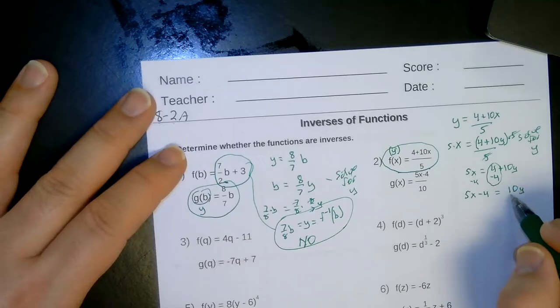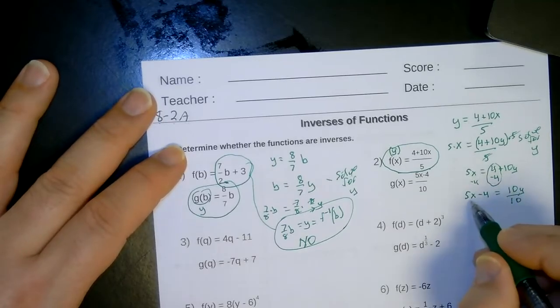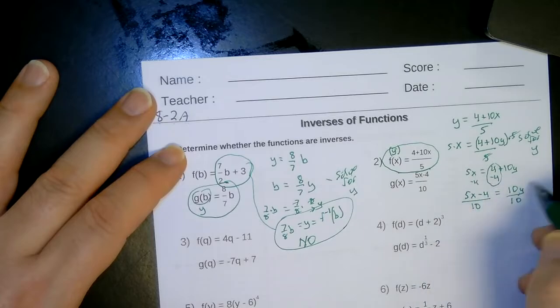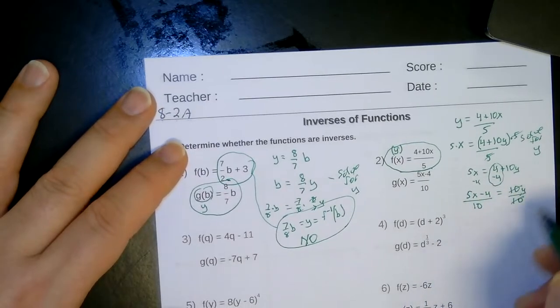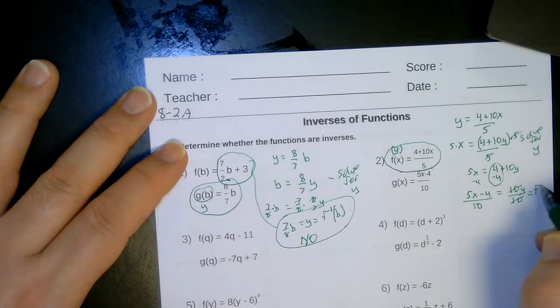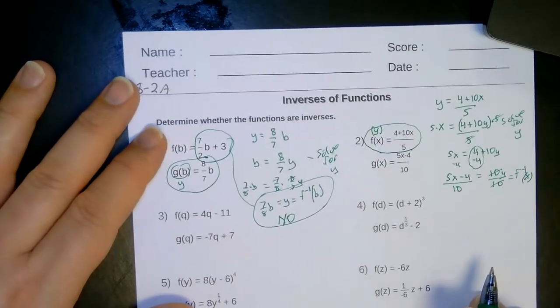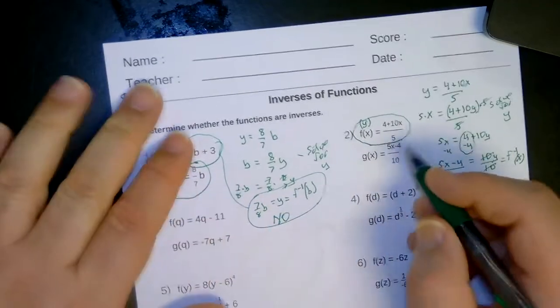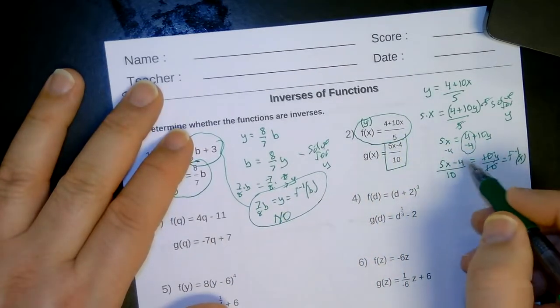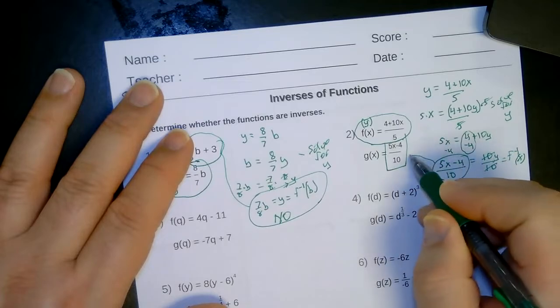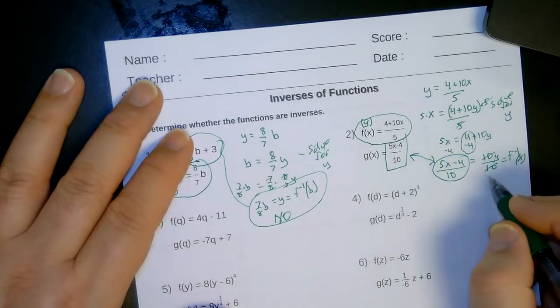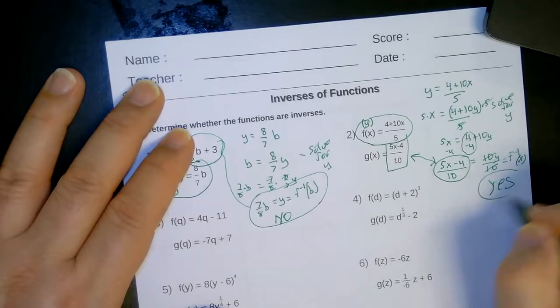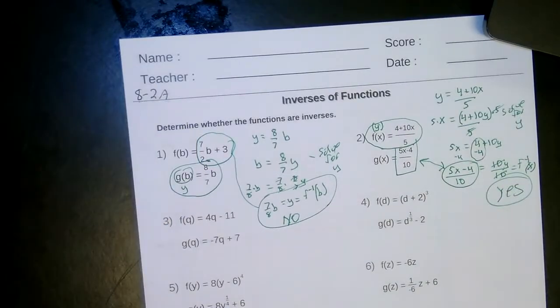The last step is to divide through by 10. So I'm going to divide everything here by 10. The 10's will cancel. Now let's see how we did, again using that function inverse notation. F minus 1 stands for function inverse notation. Did I get 5x minus 4 over 10? Yes, I did. They're sitting right there, and there it is right there. So these two are identical, so this is a definite yes. They're inverses of each other.